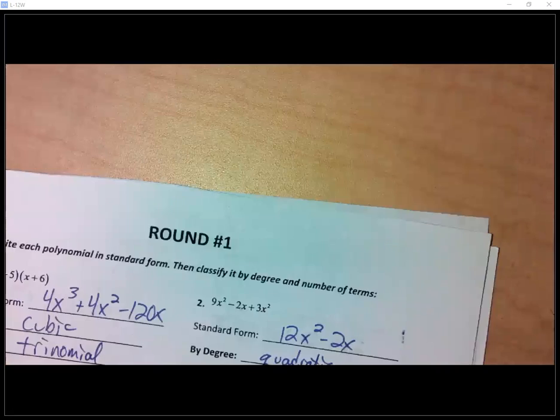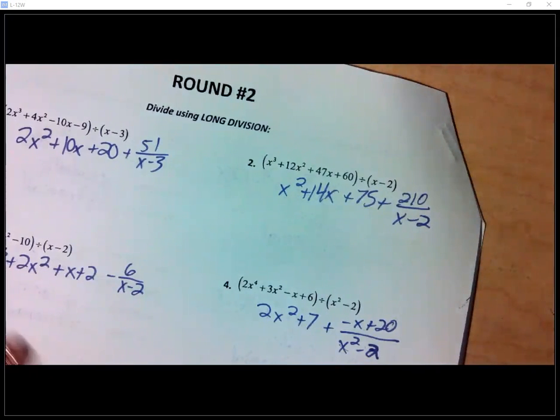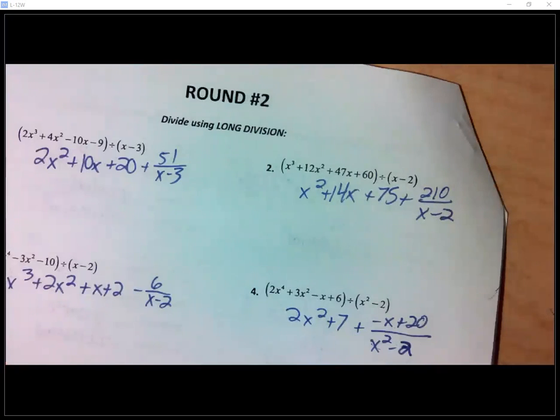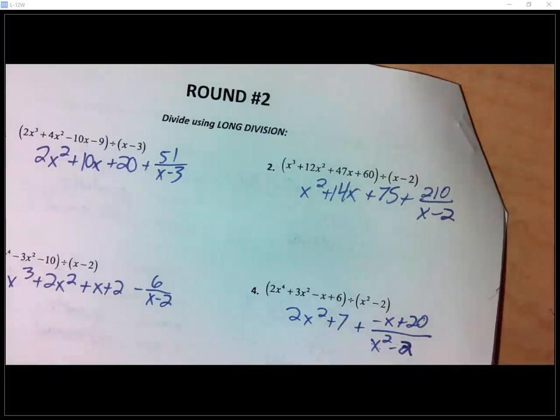Okay, so let's flip on over to round 2. Okay, we're doing long division here. I definitely want to do number 4 together. Yes, please. Does anybody want either 1, 2, or 3? Are you sure? I'm going to do one anyway. Does anybody have a preference over 1, 2, or 3? No. I'm going to do 3, so I'll do 3 and 4.